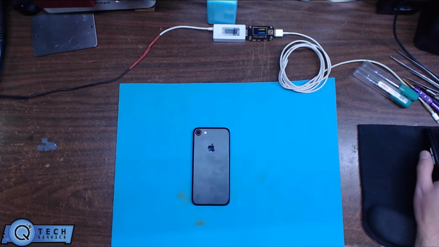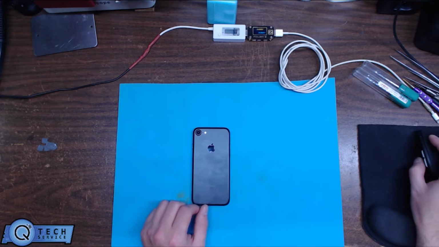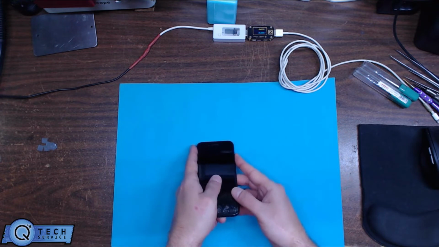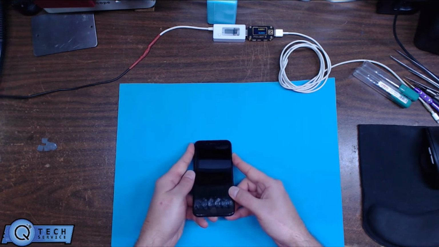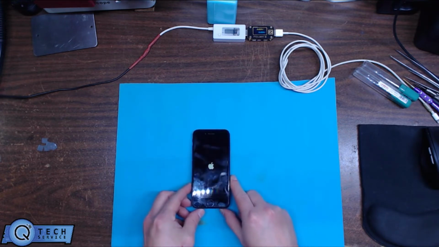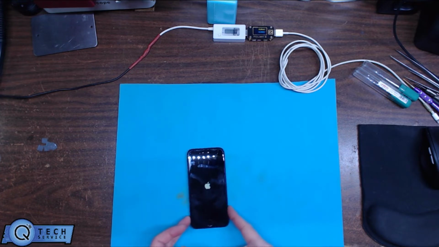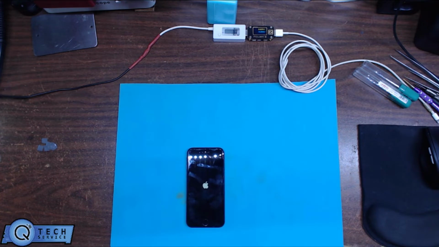Now I'm going to show you how the phone actually boots up. It's crazy how long it takes. So this is another sign too, if the phone takes forever to boot up. So we're going to let that boot and see how long it takes.